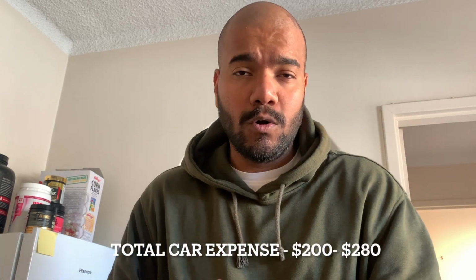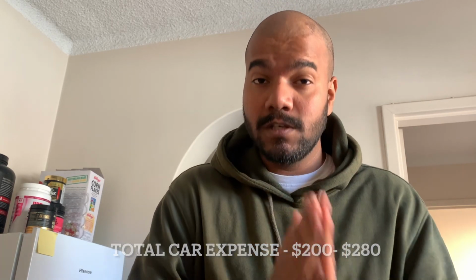So all in all, every month you're looking at about $200 to $280 towards your car. That includes your fuel, your insurance, and registration. And keep in mind that the registration is valid for 3 months, so you have to do it every 3 months. So it's a quarterly expense, but you can also put it on plans and have it deducted in installments.